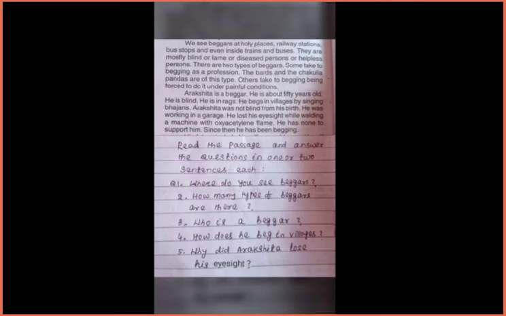Okay, my dear students. After understanding this passage, you should come to the questions. There are 5 questions. Each question carries 2 marks. Total marks is 10. Let's read the question. Where do you see beggars? Here, do you see? You will give the answer we or I see.